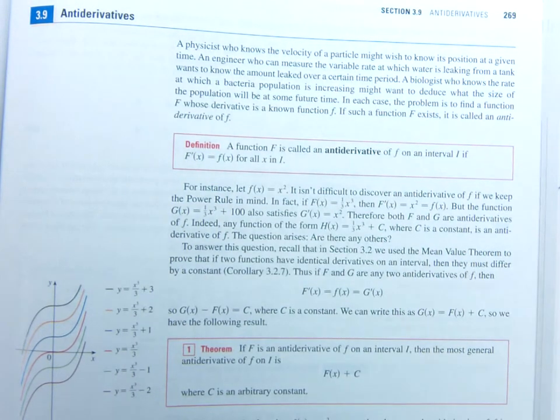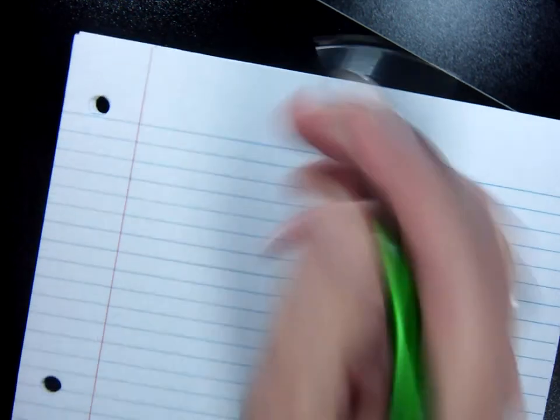So first we're going to take a look at how we do basic antiderivatives. Now, there's a couple notations for this, okay?